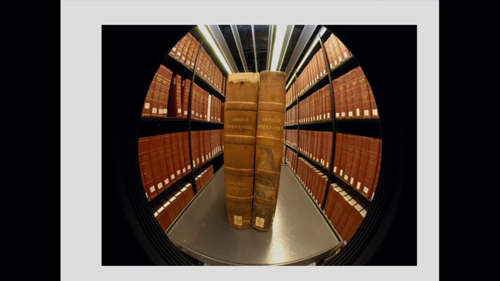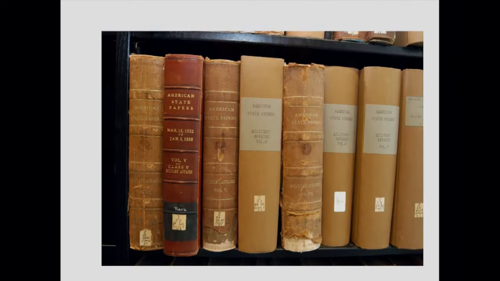Just to give you an idea of what those volumes look like, this is a couple from the American State Papers from our collections. You'll see that they're fairly large volumes. They're still good paper. The bindings are bad. You can see some of ours have been rebound. You'll also see that some of the call numbers here are actually Library of Congress classification numbers. Many libraries may have them classified that way as well.